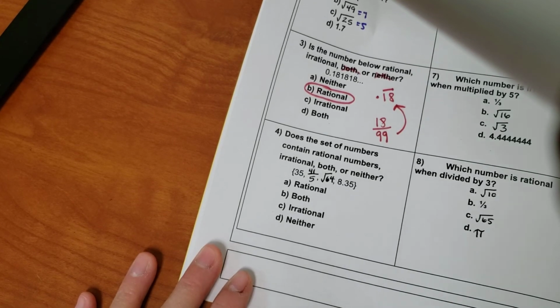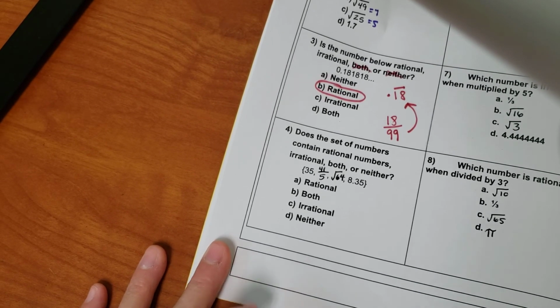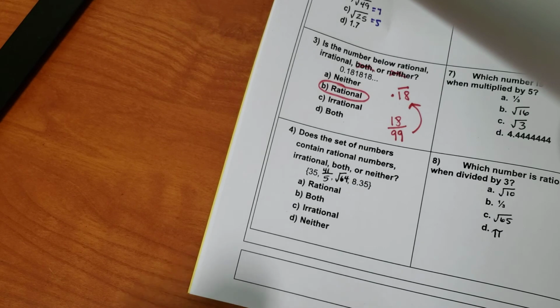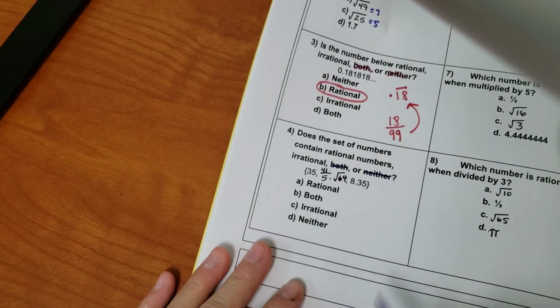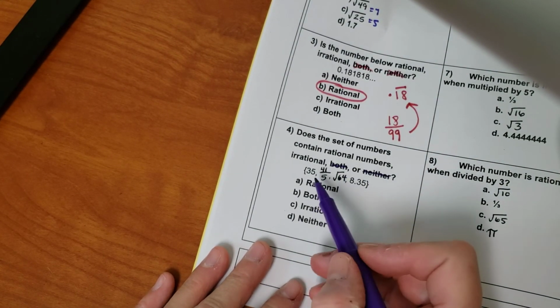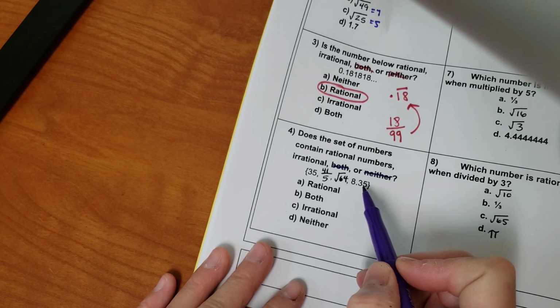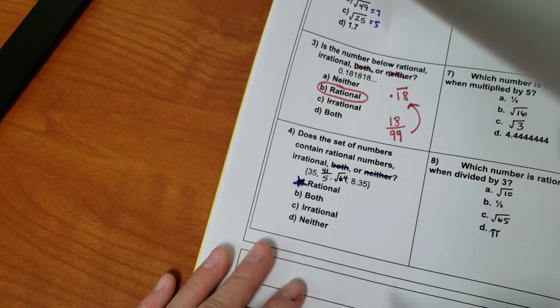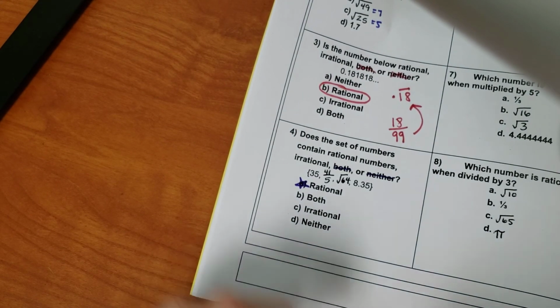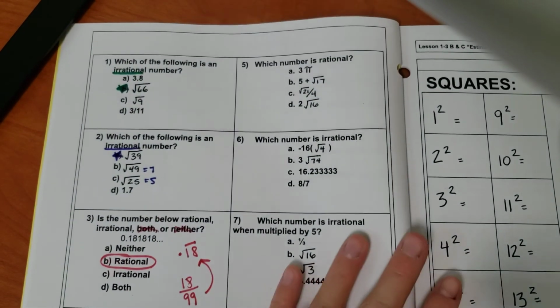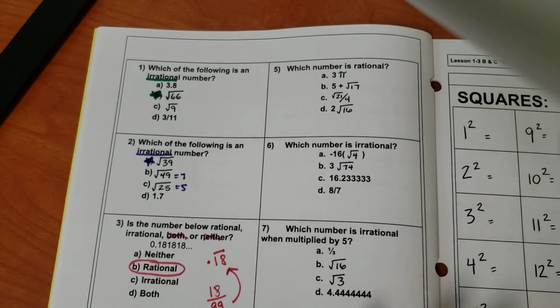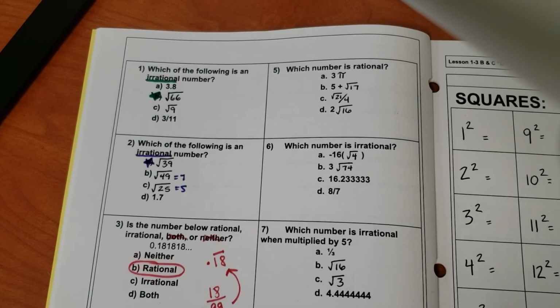Does the set of numbers contain rational, irrational, both, or neither? Again, you can't be both, you can't be neither. Here we have a whole number, fraction, perfect square root, and a terminating decimal. So yep, you've got it. They're all rational numbers. All right, moving up here to number 5. So you're just following along with me in your notes, hopefully. Which number is rational?